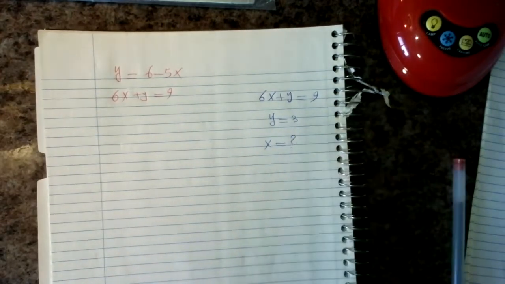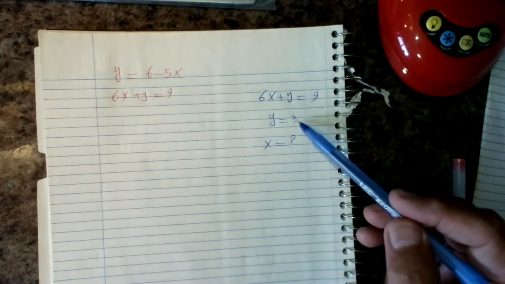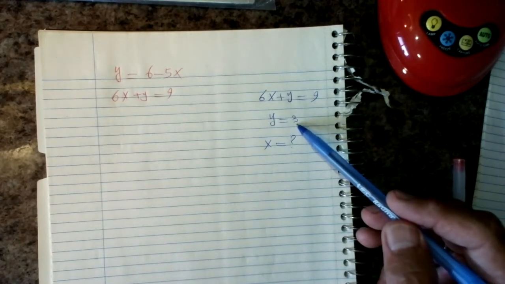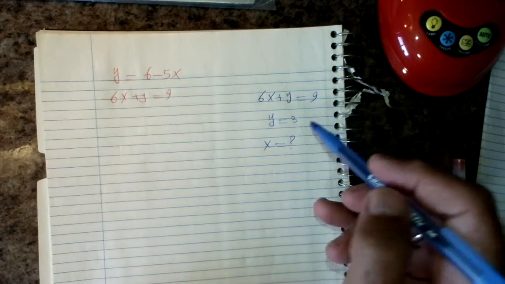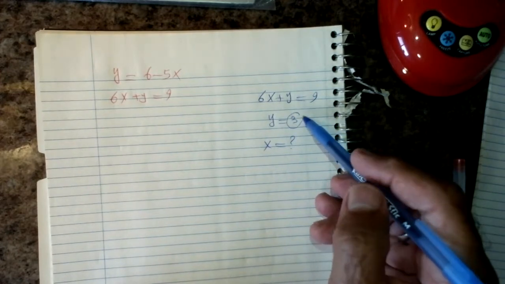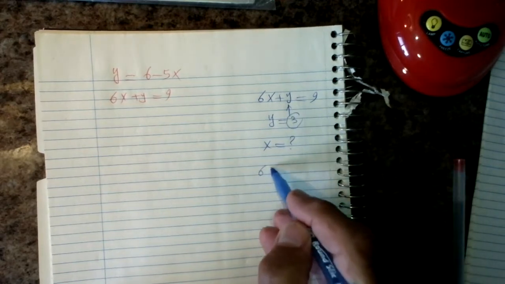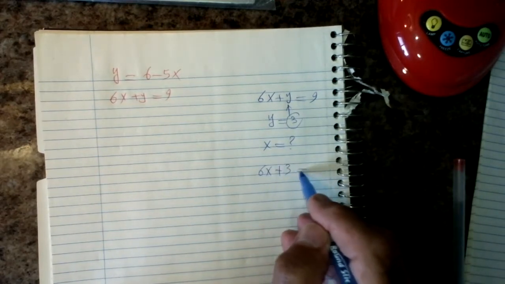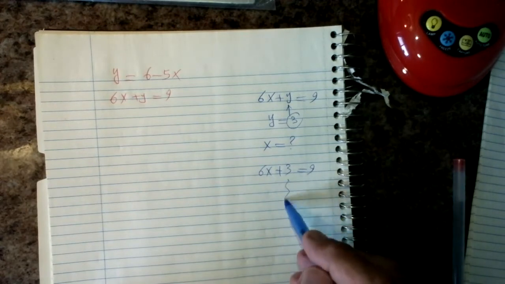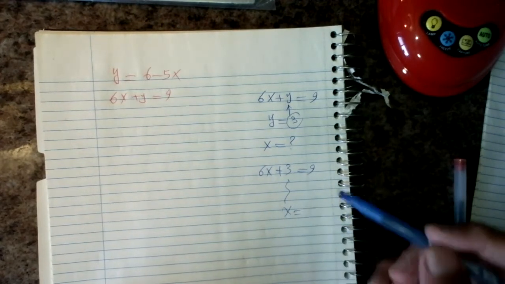How would you solve this? If I give you the value of y, which is 3, how do you find x? You take this 3 and substitute for the y. Then you say 6x plus 3 equals 9, and you solve this equation for x.